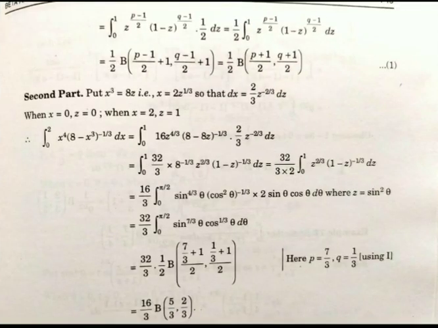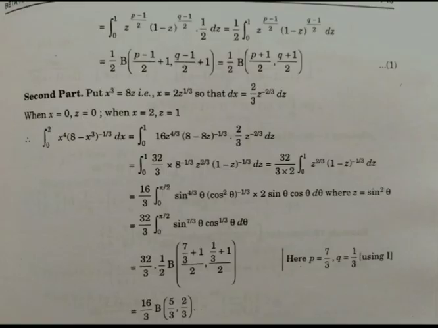Apply that formula. The p value is what? 7 by 3. Q value is 1 by 3. Apply the formula. We get 32 by 3 as a constant term. Then applying the above formula, we get 1 by 2 beta of (p plus 1) by 2, (q plus 1) by 2. P is 7 by 3. Q is 1 by 3. Solve. We get 16 by 3 into beta of 5 by 3, 2 by 3. So this is the solution of the example. It's very important. Okay. Thank you.